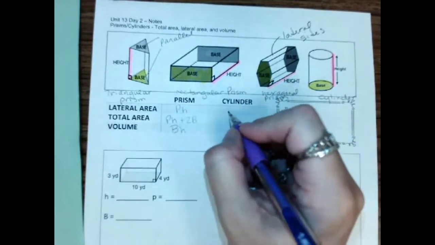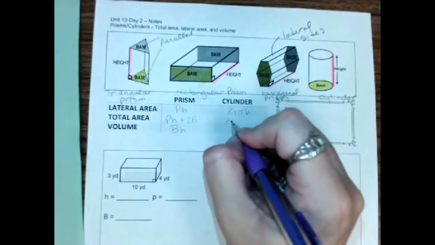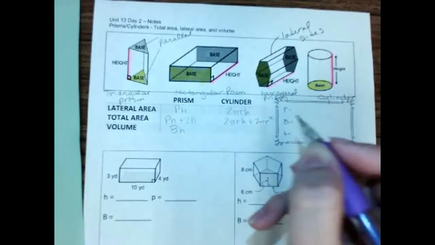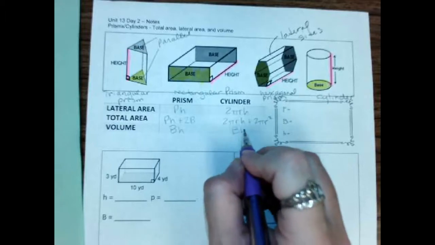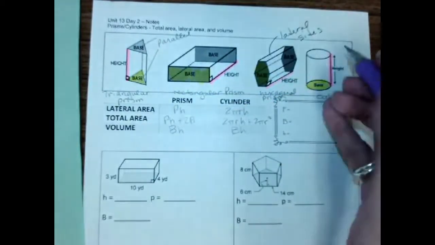And the cylinder is 2 pi RH, 2 pi RH plus 2 pi R squared, and the volume is base times height.